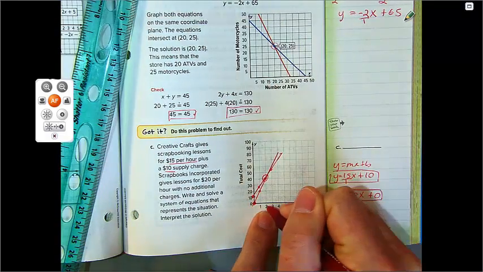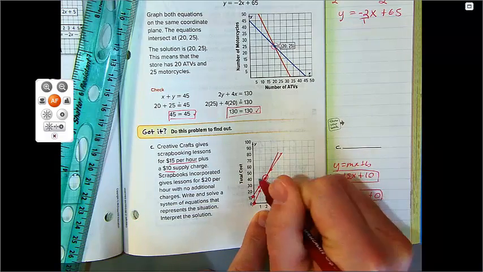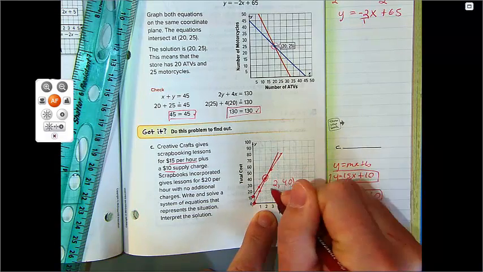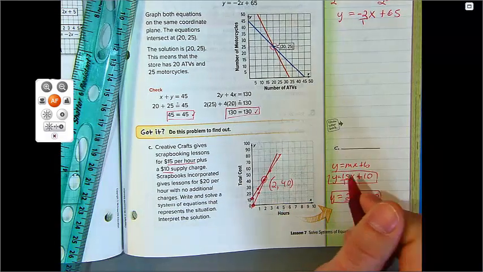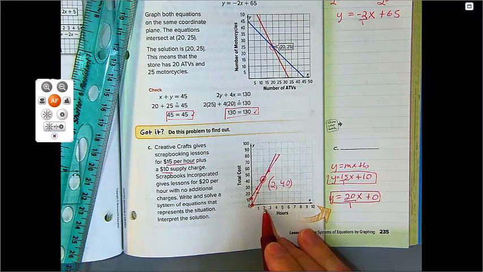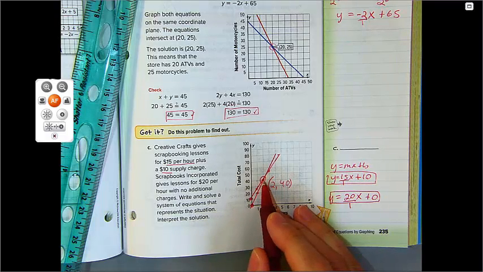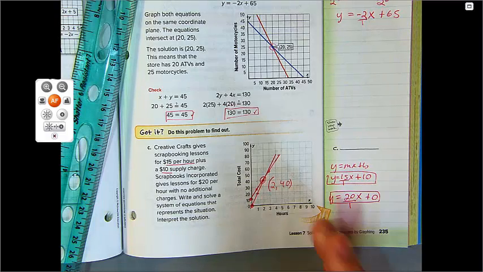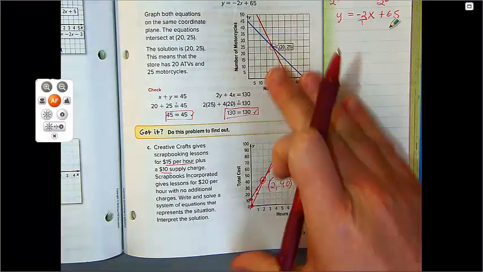Well, what's that point? X is 2, y is 40. So they meet at the point (2, 40). So basically what that means is at 2 hours, they will each be equal at $40 total spent. All right? So that's how we check that. Now, let's move on to the next page.